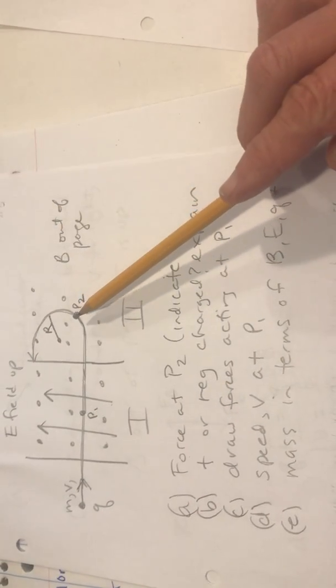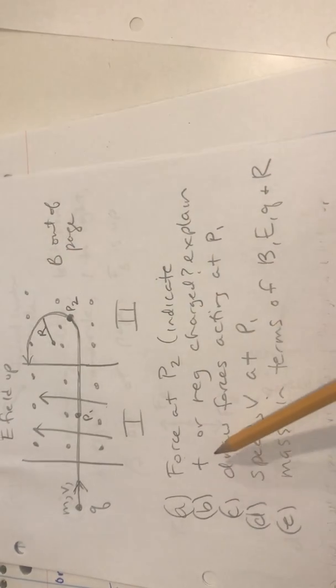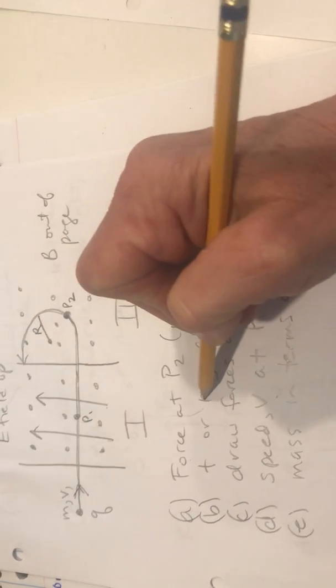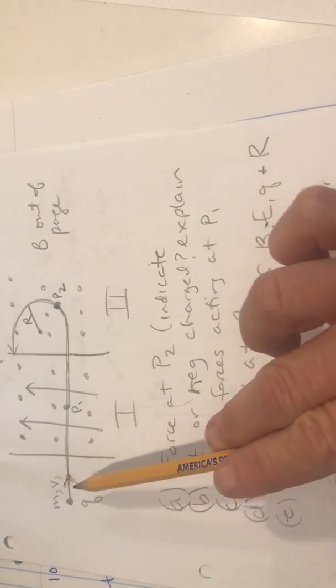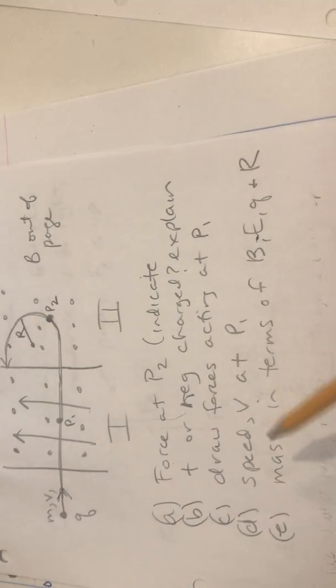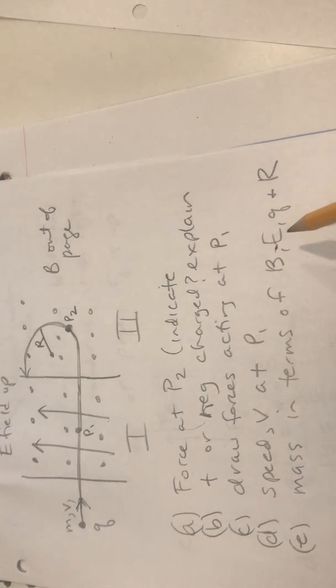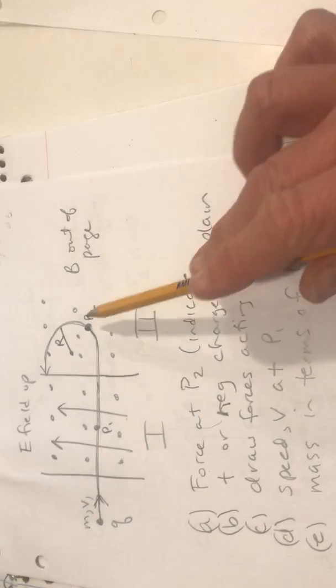And here are your questions. What is the force on the particle at P2? This is what this particle does. Is it positively or negatively charged? Explain by the direction it goes and everything. What is the speed and the velocity at P1 in terms of these? And what is the mass of the particle in terms of the magnetic field, the electric field, the charge, and the radius here? Okay, that was 1976 E3. Okay, I want you to do that one.